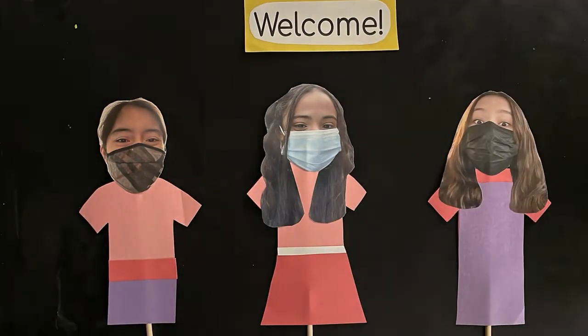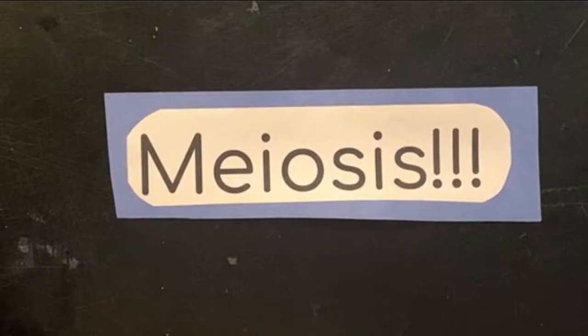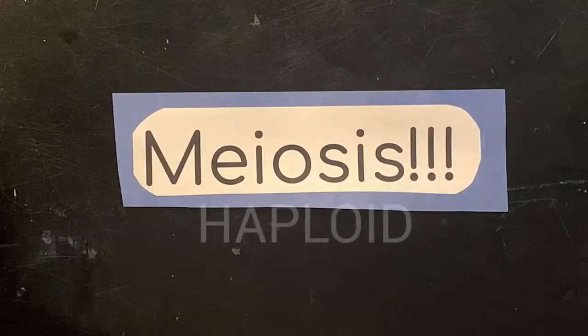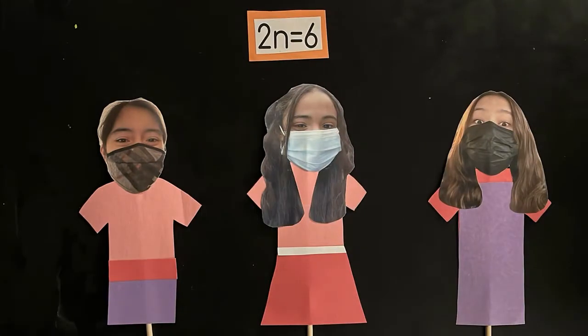So you're probably wondering, what exactly is meiosis? Like I said before, meiosis is cell division in gametes. However, it's not as simple as I make it seem. Meiosis is a multi-step process in which one gamete divides into 4 gametes, each with 23 chromosomes, aka haploid, that are all different. For the purpose of this video and sizing, 2n will equal 6.